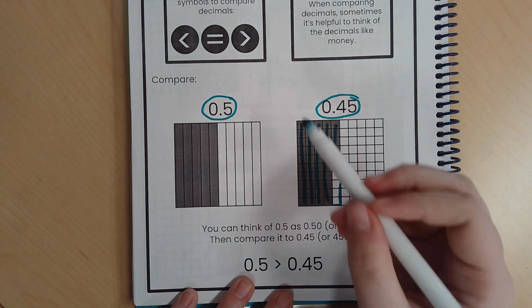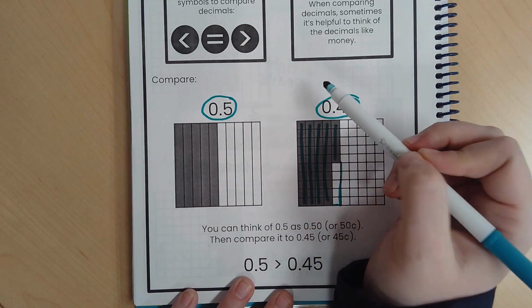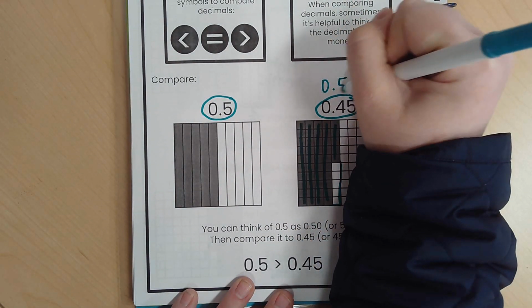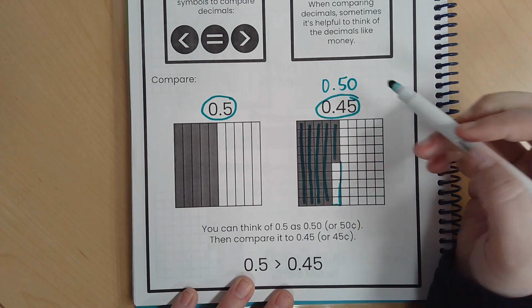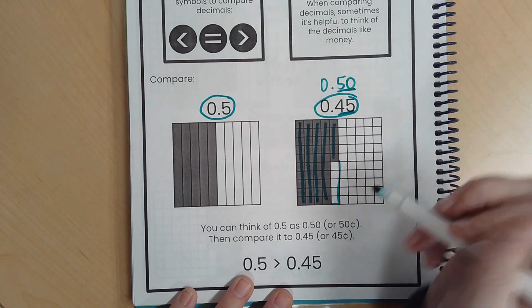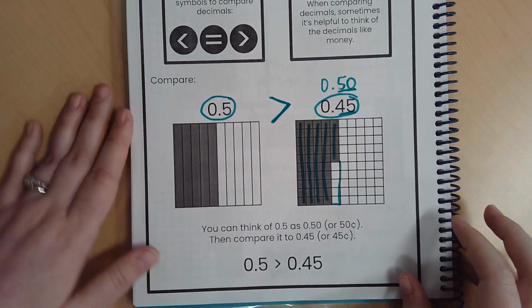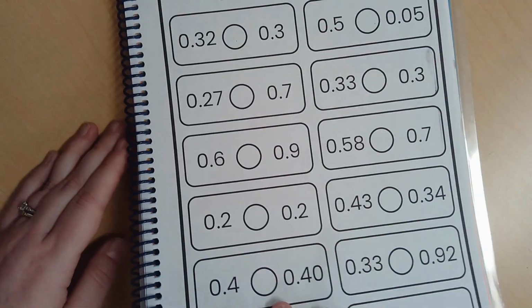Another way to look at it is if we have that, we also have 50/100ths. So you could write that up here, 50/100ths, okay? And that means 50 is bigger than 45, right? So in the end, that means we're going to go this way, okay? All right, let's go ahead and flip to this side.